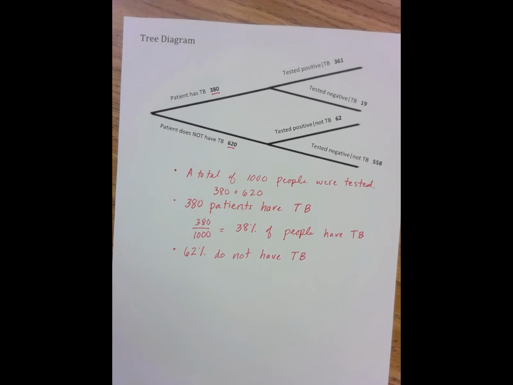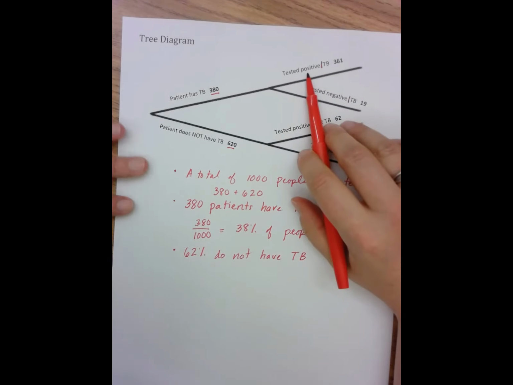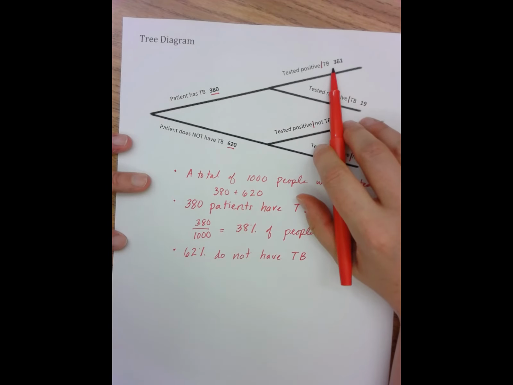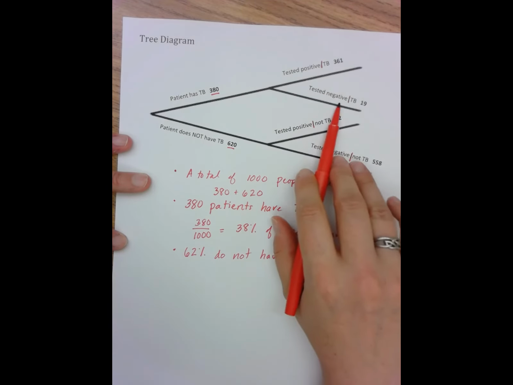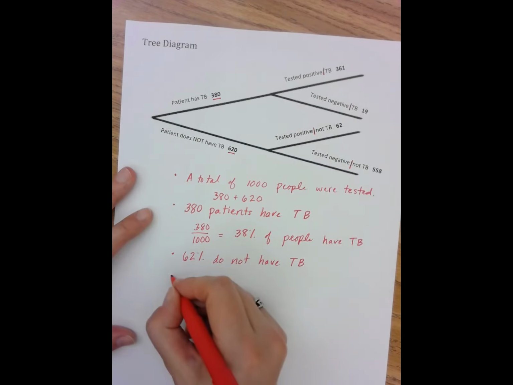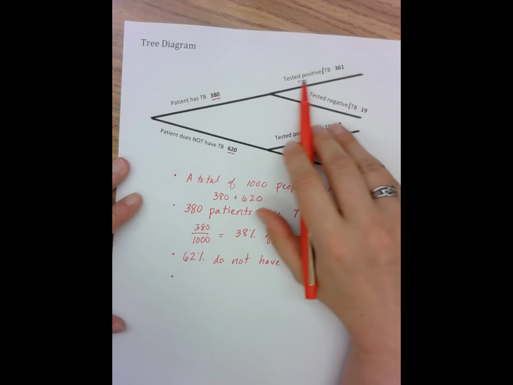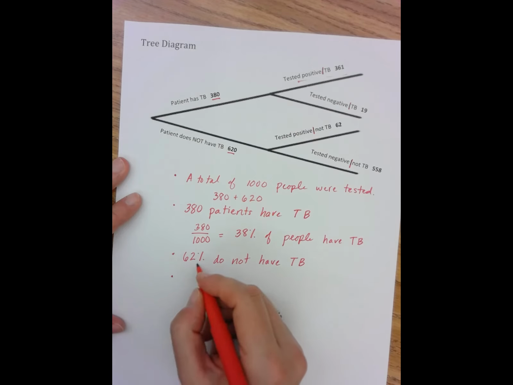And then we have a lot more happening after that initial split. And this line in all of these means "given that." So, tested positive, given that they do have tuberculosis. Tested negative, given that they do have tuberculosis.